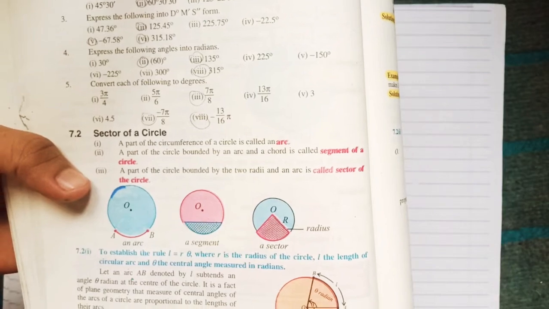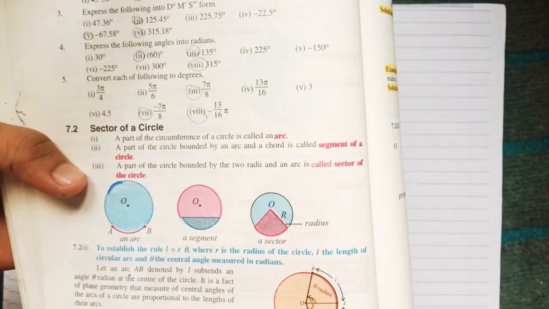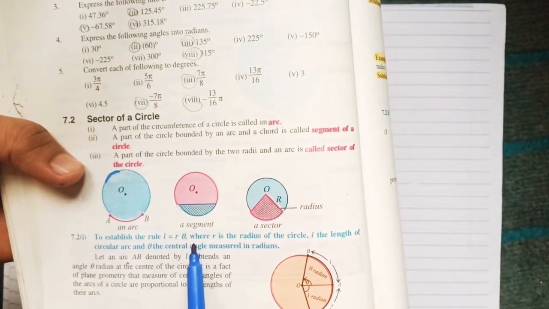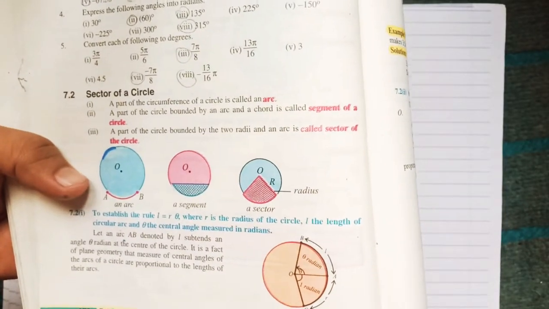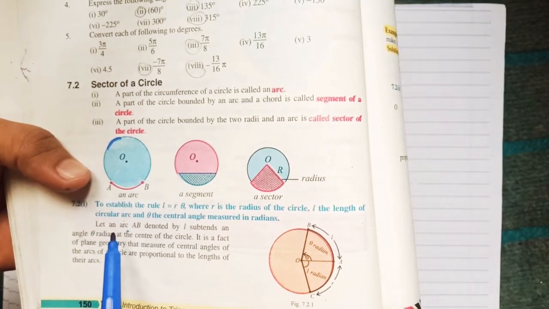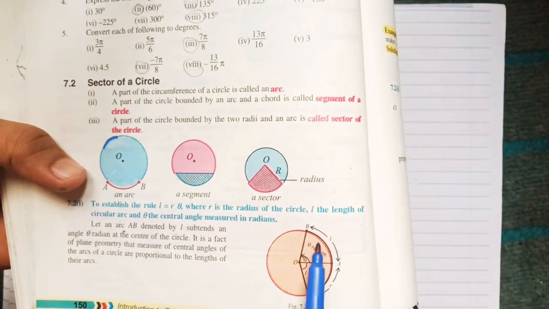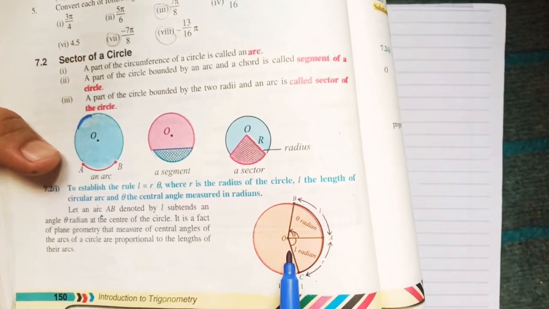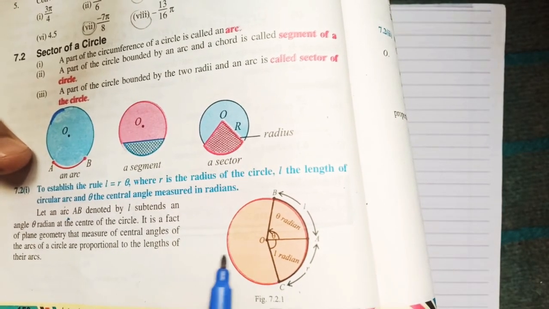Now we are going to find the relationship between the arc length, the radius, and the angle subtended at the center of the circle, to establish the rule L equal to r theta, where r is the radius of the circle, L is the length of the circular arc, and theta is the central angle measured in radians. Let an arc AB, see the diagram, denoted by L, subtend an angle theta. Very clear diagram. You can see an arc AB subtends an angle theta at the center of the circle.